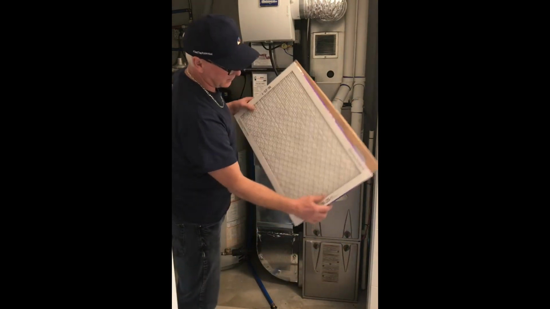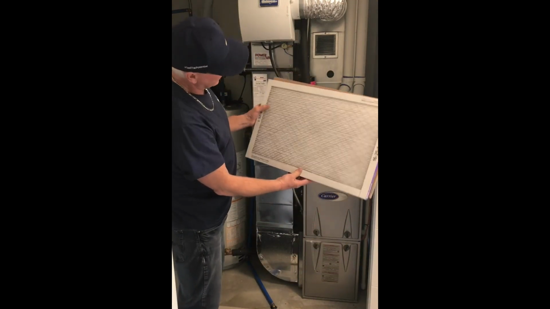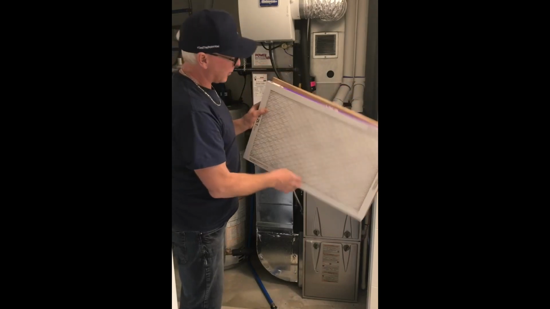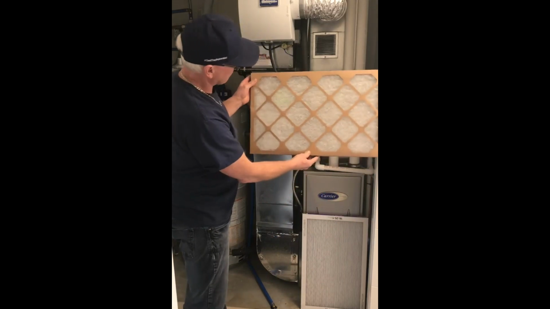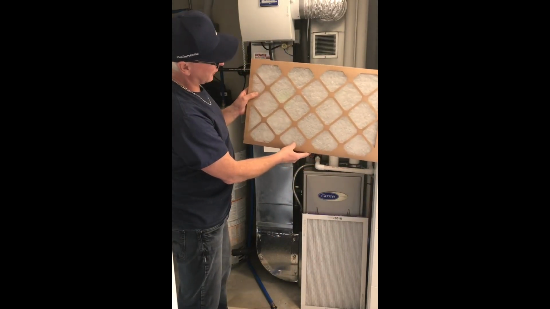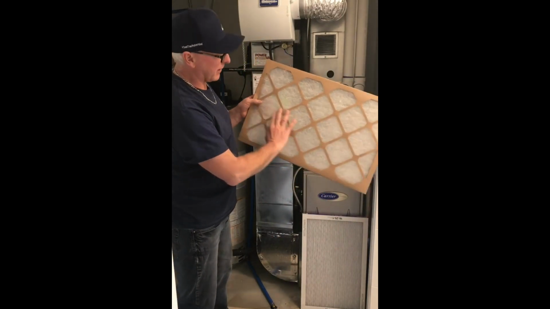This one here is the same as what's in there now. See how nice and white it is. I'll probably be changing that later on in the month. Now here's a filter that came when they installed the furnace. It's just a cheap fiberglass filter.